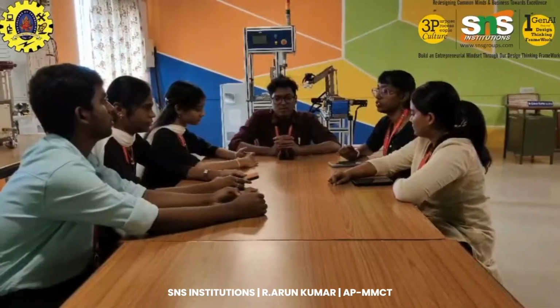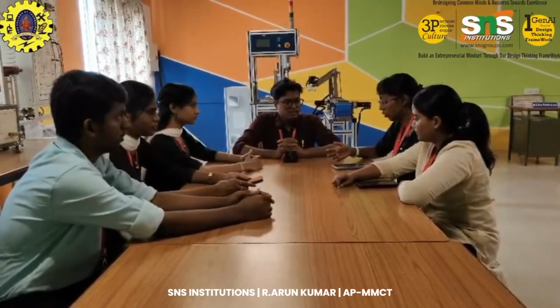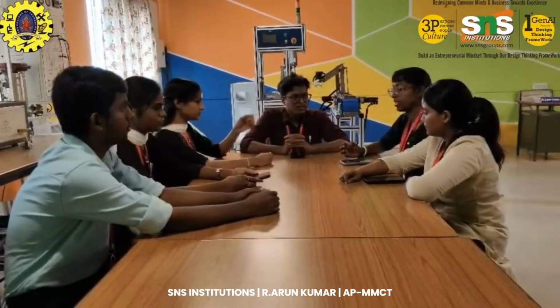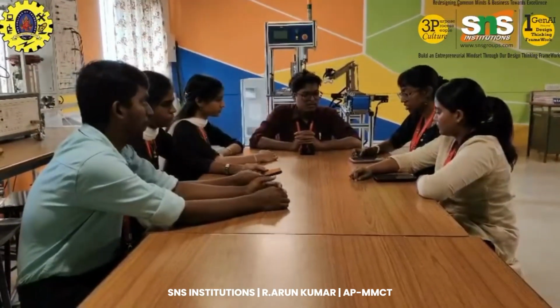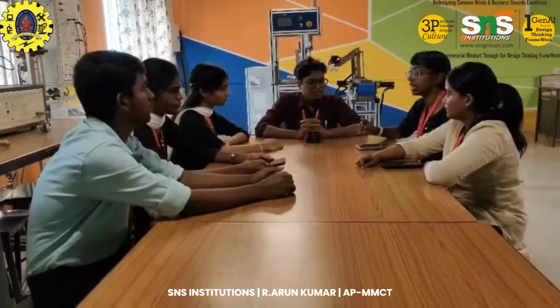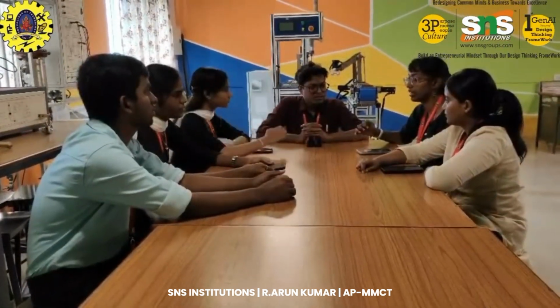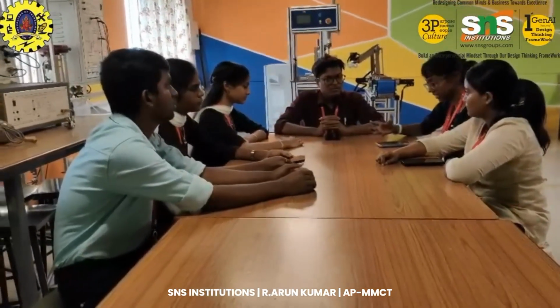Now I am going to tell about the four strokes that happen in the Otto cycle, which are the suction stroke, compression stroke, power stroke and exhaust stroke. The suction stroke, also known as the intake stroke, is when the crankshaft rotates and the piston moves downwards, which creates a vacuum in the cylinder.